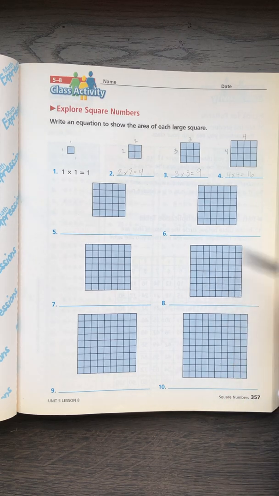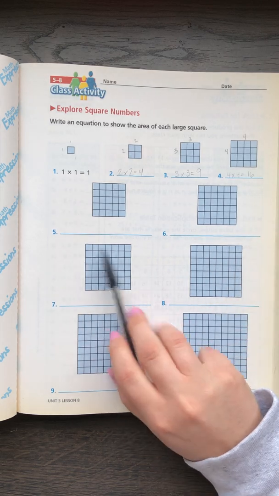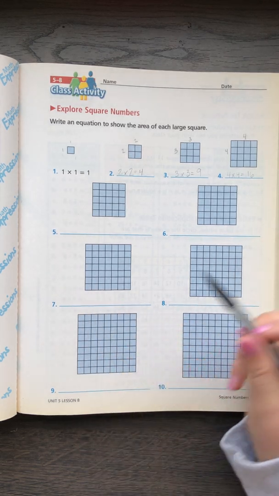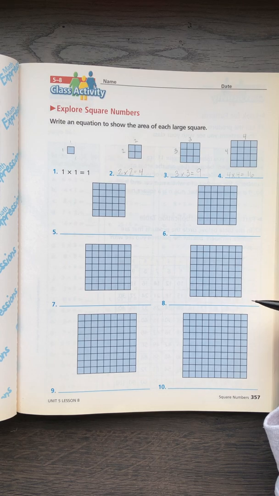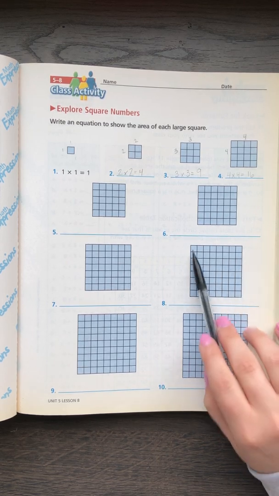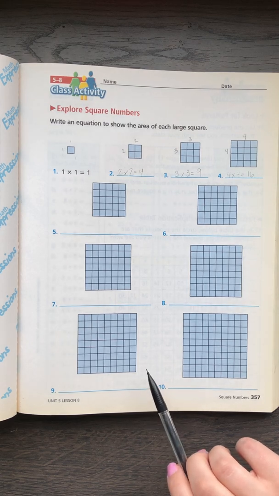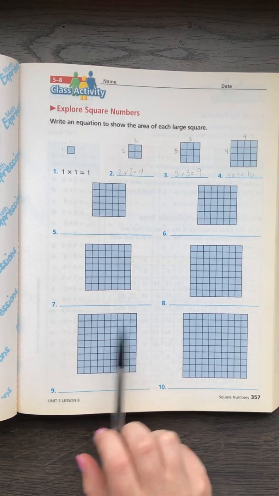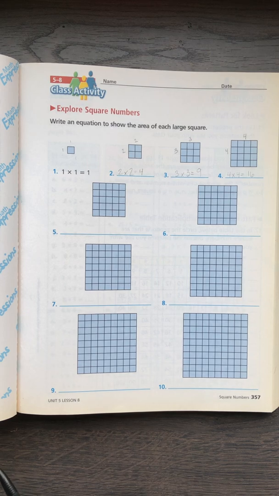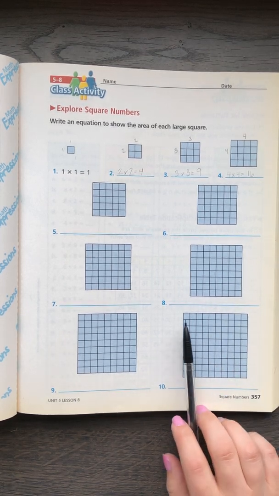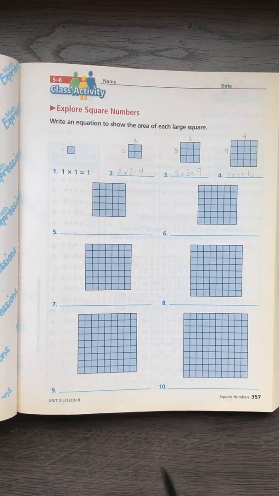They're just adding 1 each time. 6 times 6 is 36. 7 times 7 equals 49. 8 times 8 equals 64. 9 times 9 equals 81. Last one, 10 times 10 equals 100.